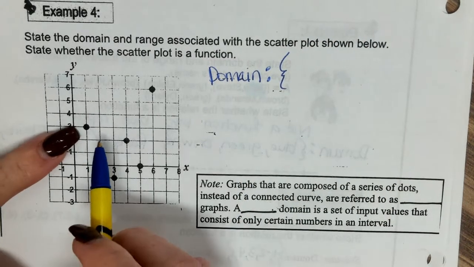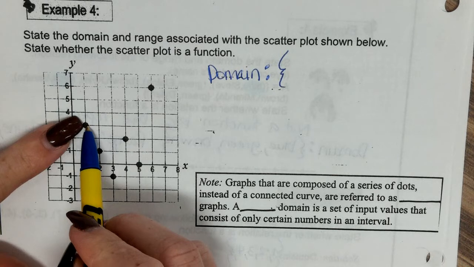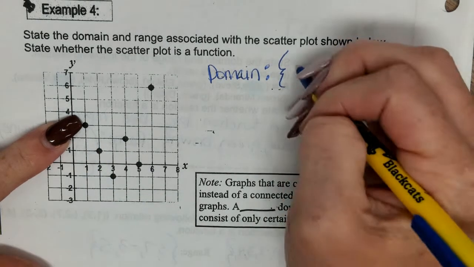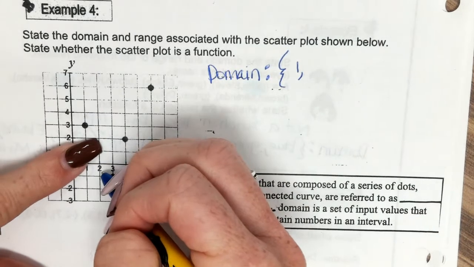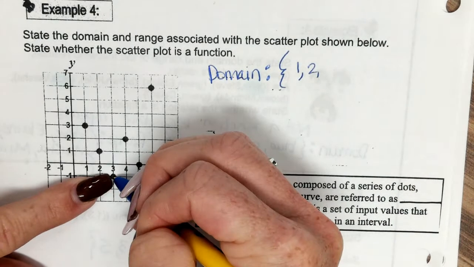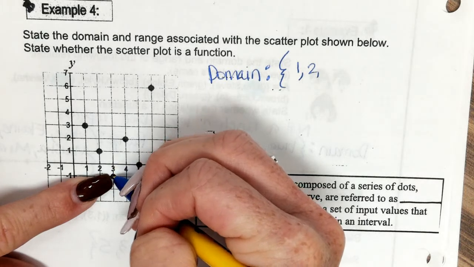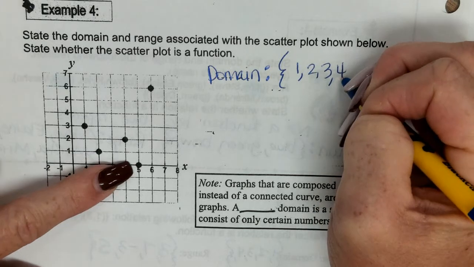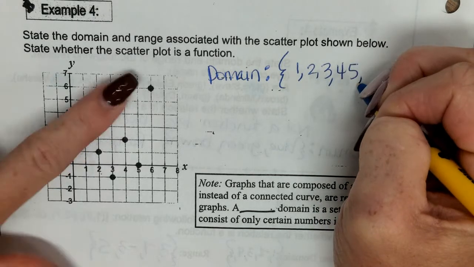So I'm just going to start on the left so I don't forget any. What's the x value of this dot? 1. Okay, the next one is 2. Do y'all see how I'm just looking on the x-axis at the x value? 3, 4, 5, and 6.